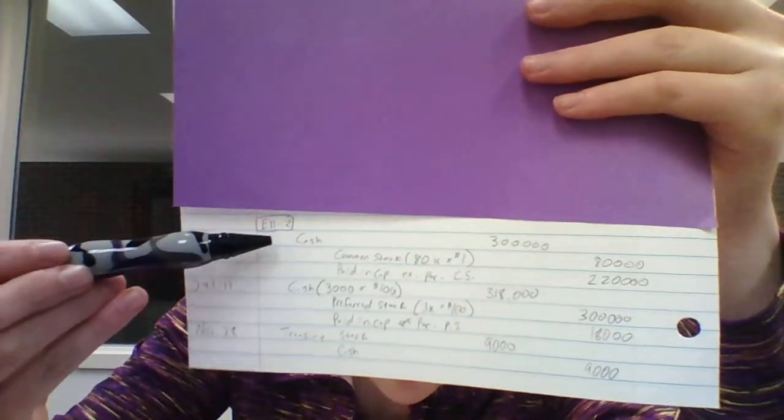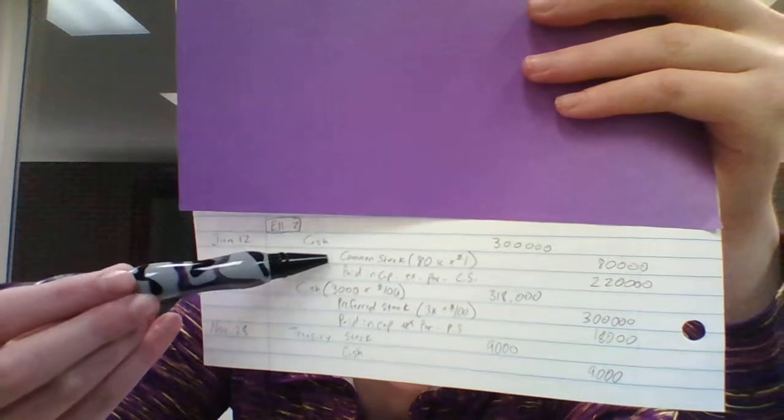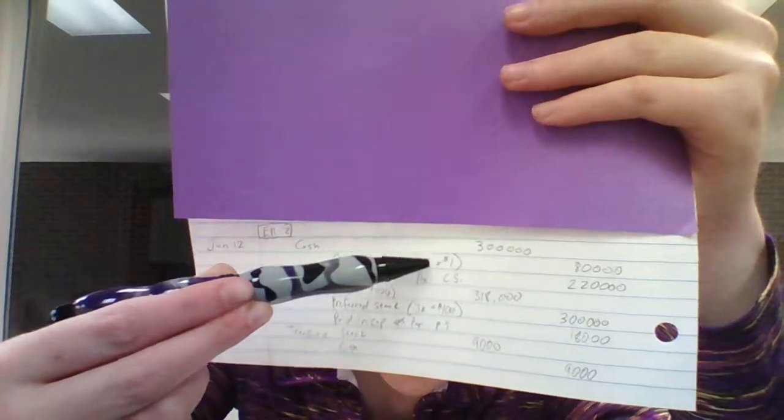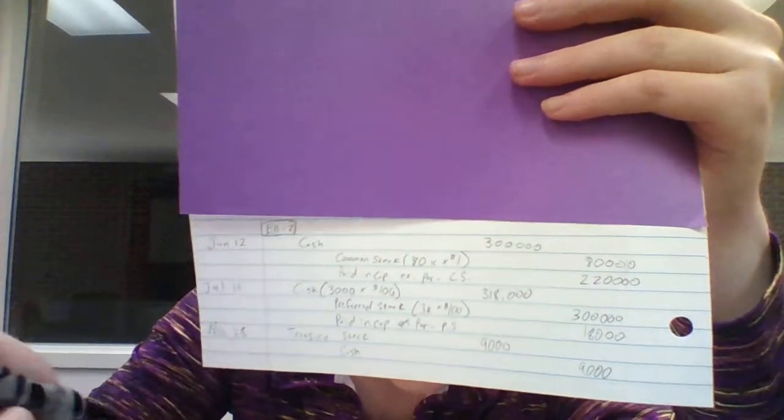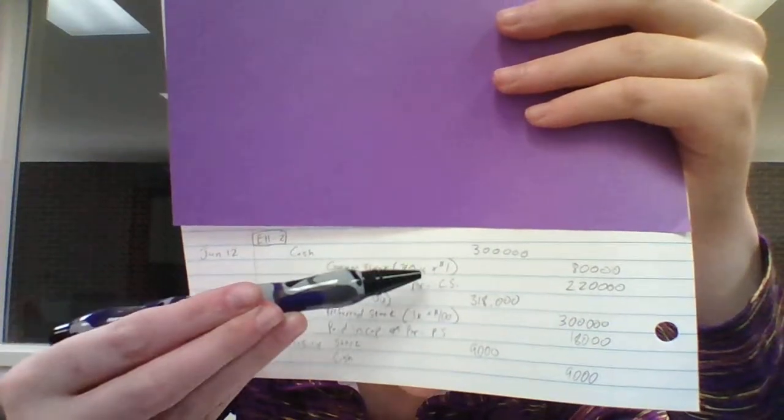I'll go ahead and show you all of it, and we'll just keep going. That is what we just did. We've got our cash of $300,000, our common stock at par value, and our paid in capital in excess of par for common stock, which is $220,000.